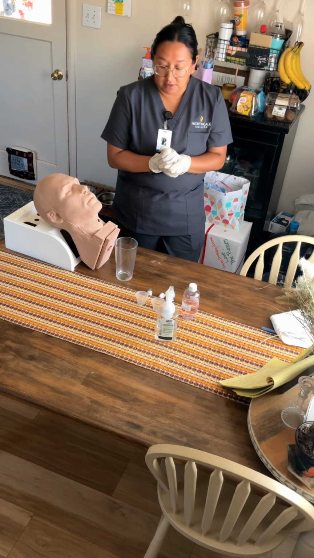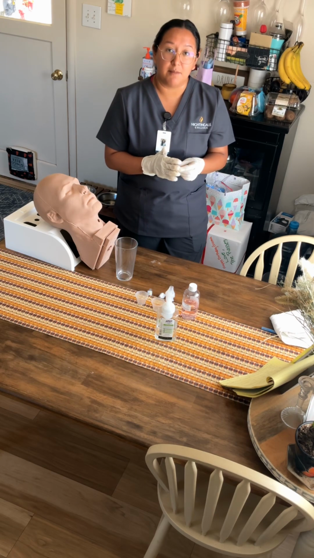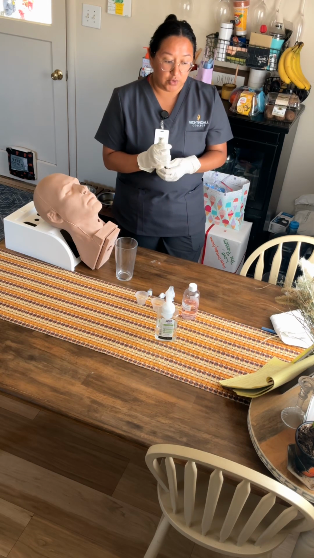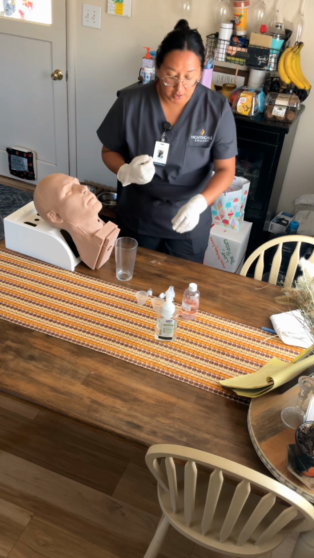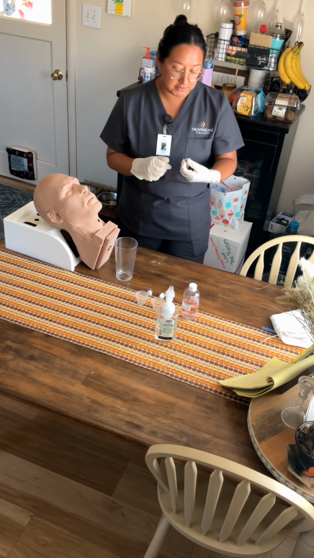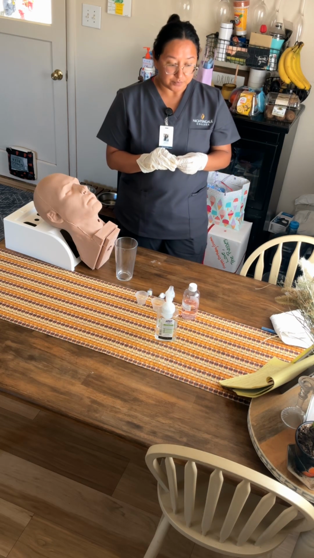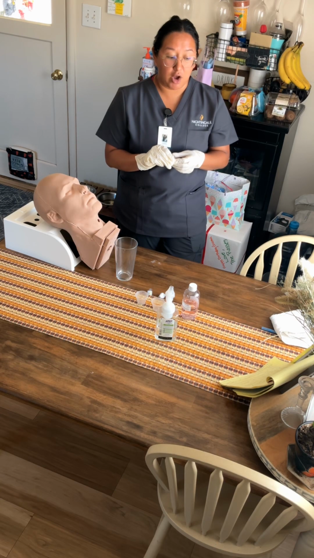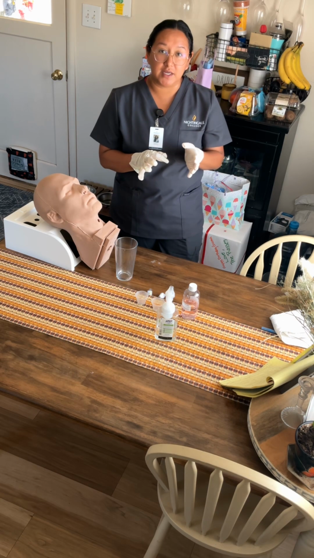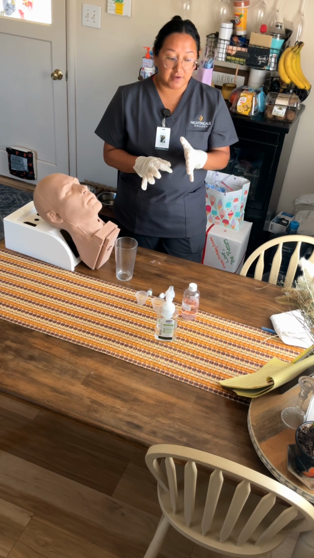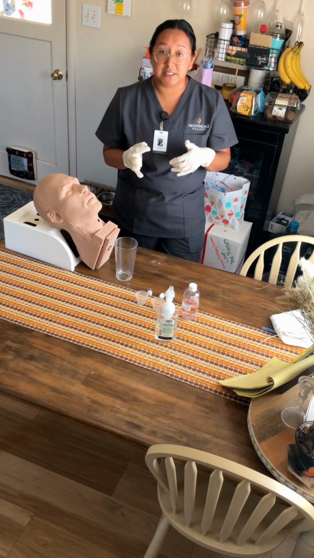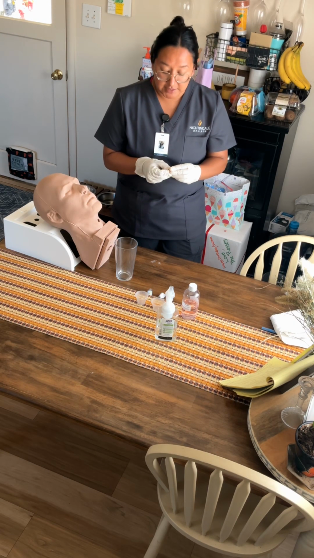But first I will start with amoxicillin. Let the patient know that I have amoxicillin for 250 milligrams, and that common side effects are nausea and diarrhea, and adverse side effects are wheezing and hives, and please let me know if that happens.